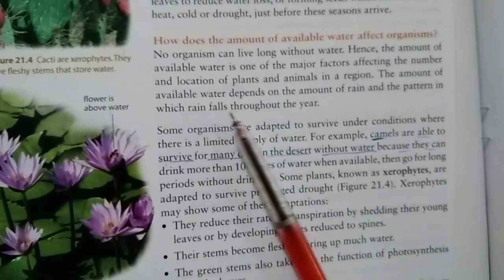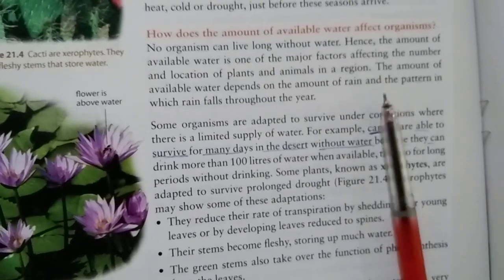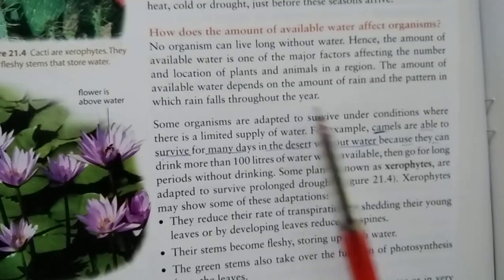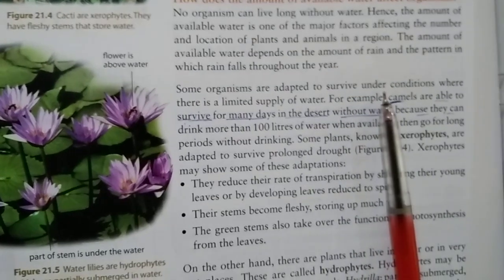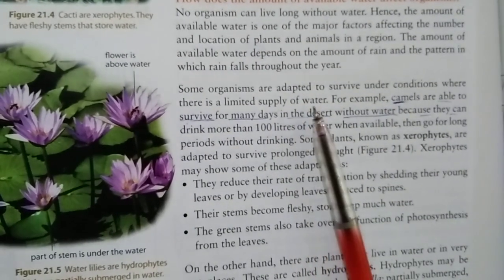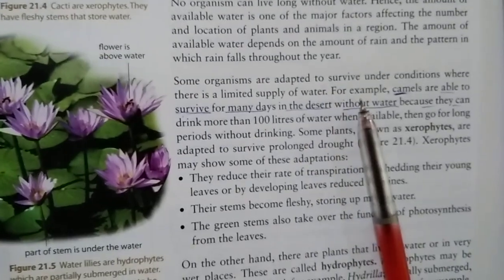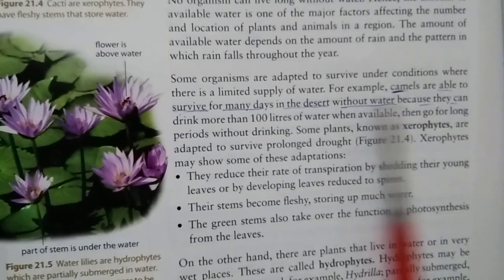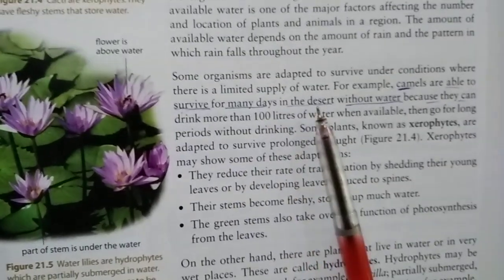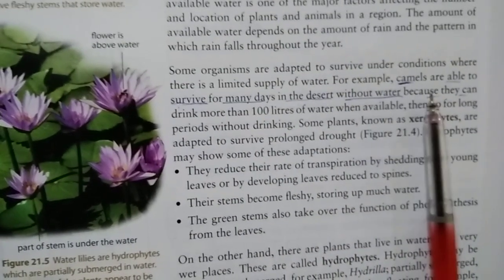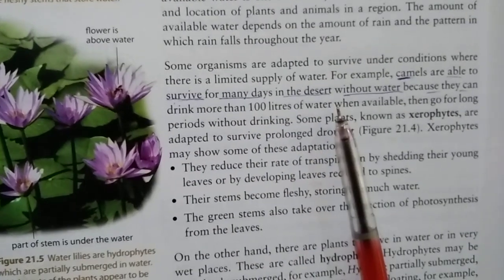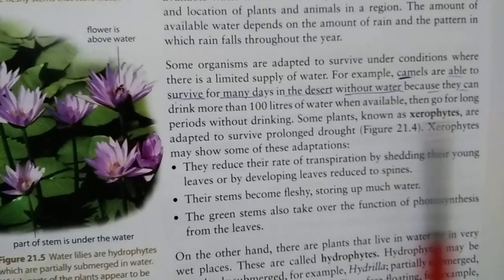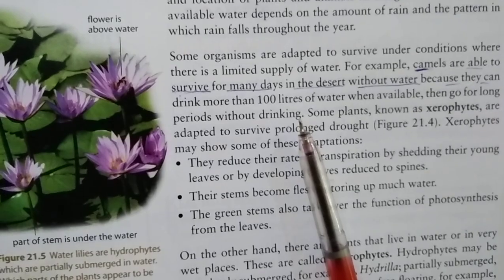The amount of available water depends on the amount of rain and the pattern in which rain falls throughout the year. Some organisms are adapted to survive under conditions where there is a limited supply of water. For example, camels are able to survive for many days in the desert without water because they can drink more than 100 liters of water when available, then go for long periods without drinking.